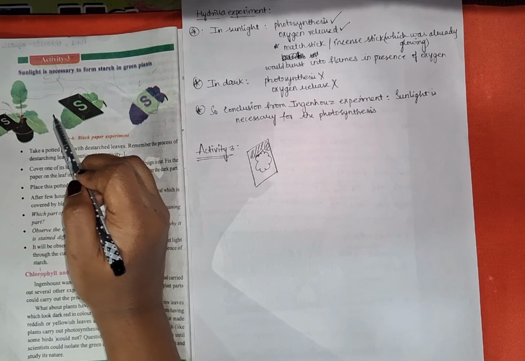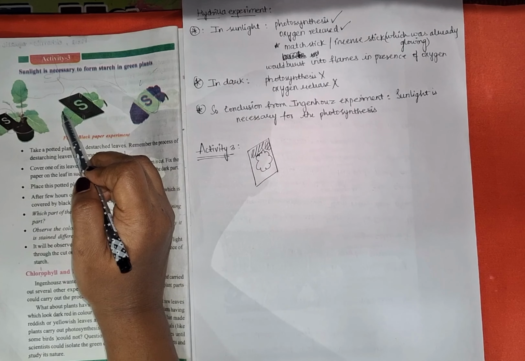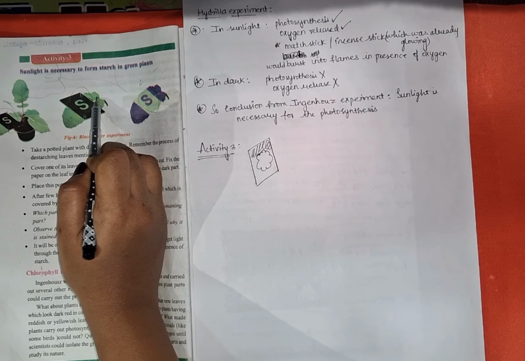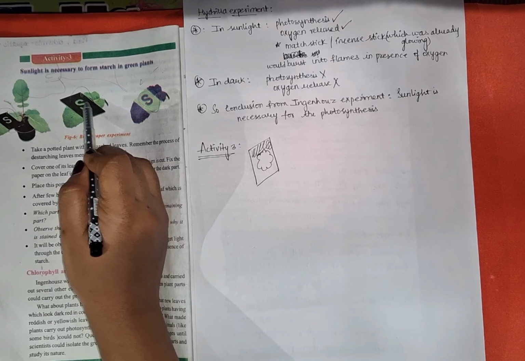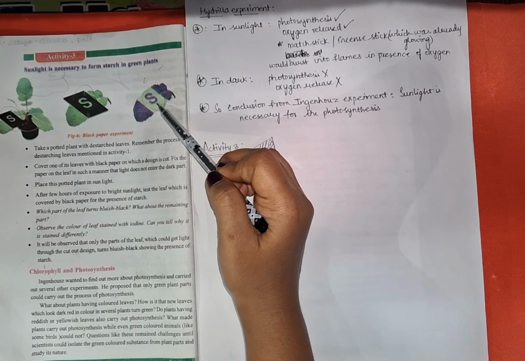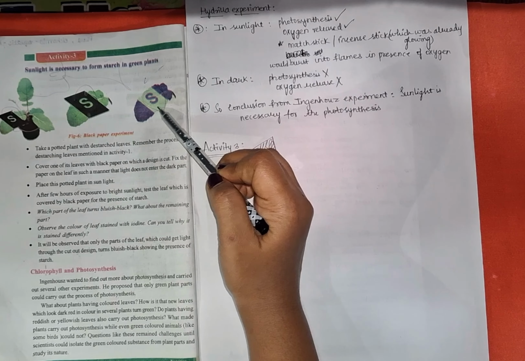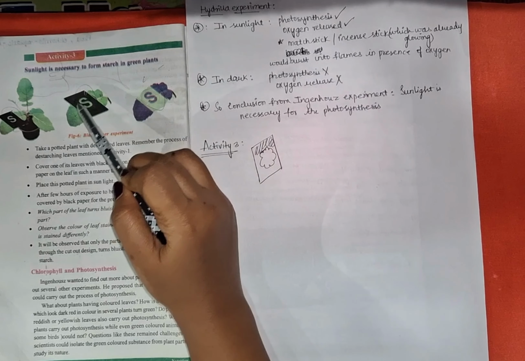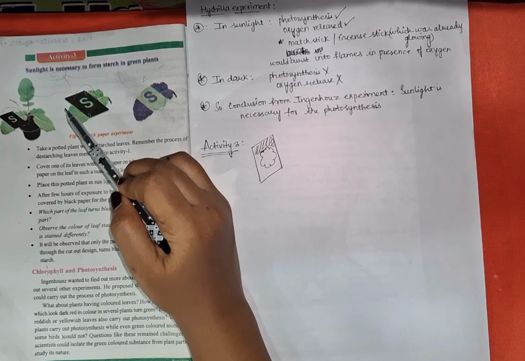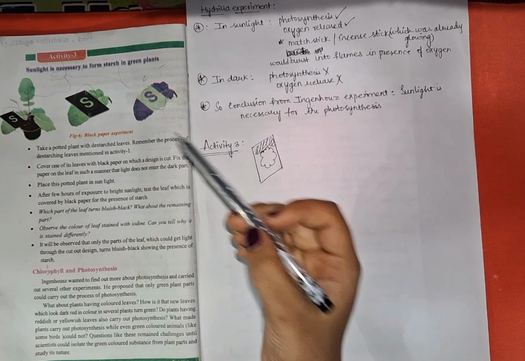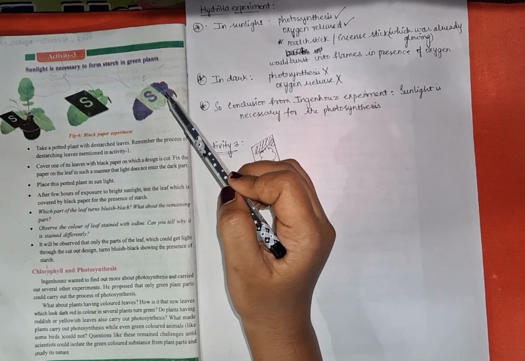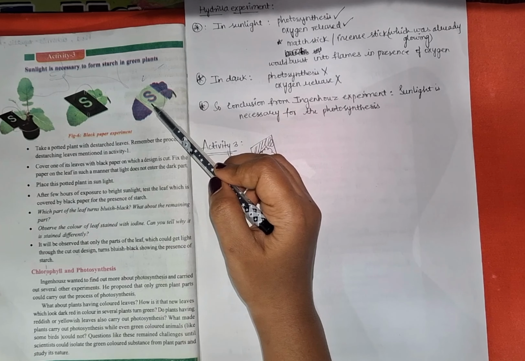These 3 parts will change into a bluish black color, showing the presence of starch, because these 3 parts were exposed to the sunlight. But where the black paper was covered, there is no color change. It is only green in color. That means here there was no starch formed, because where the black paper was present, there was no sunlight falling. So from this experiment we know that sunlight is necessary for formation of starch also.